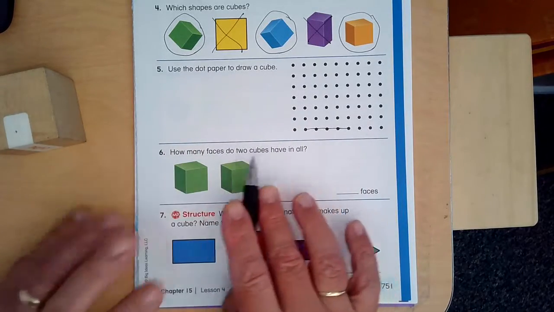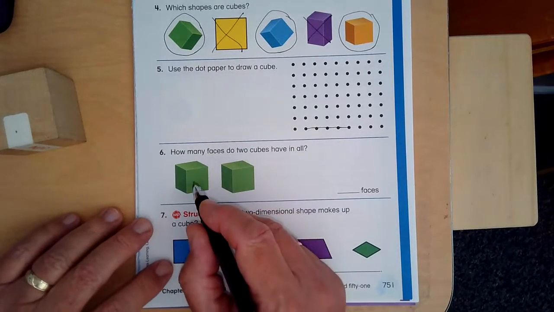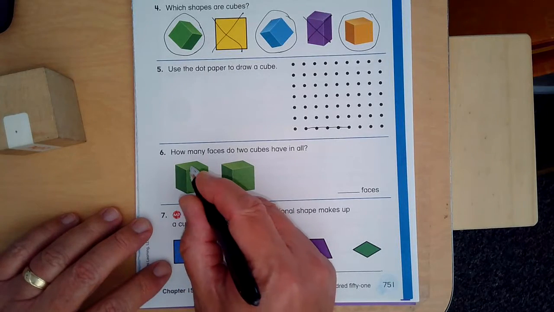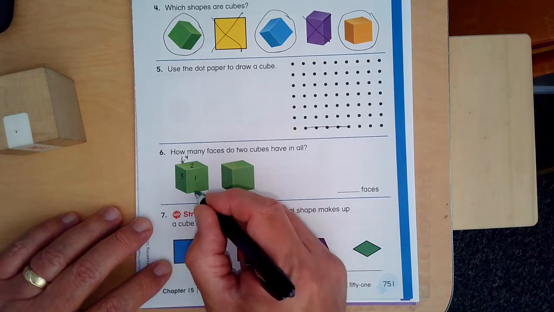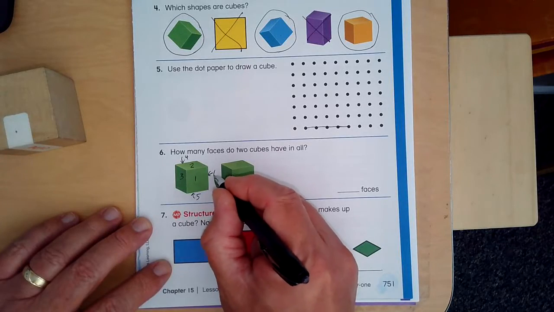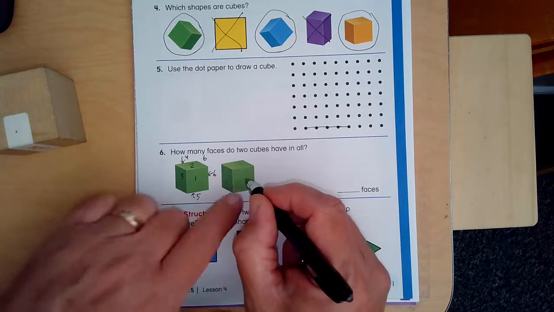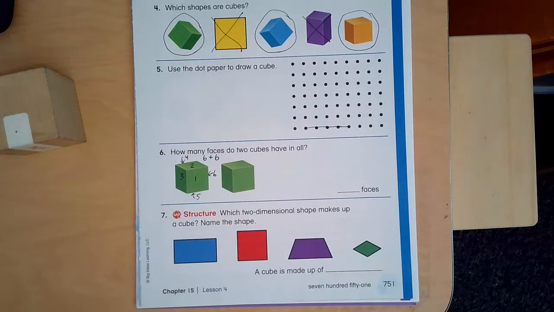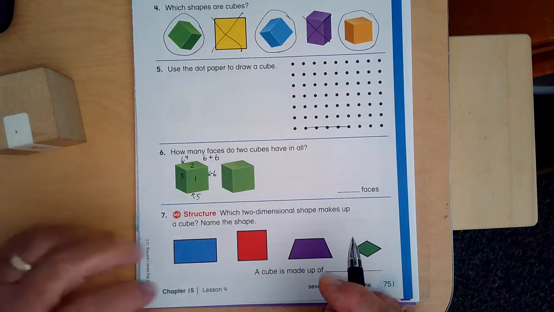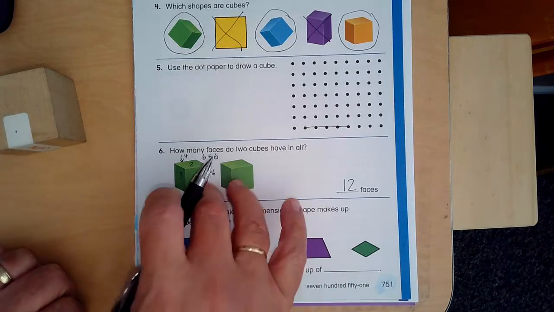All right, how many faces do 2 cubes have in all? Let's see. If I have 1 cube, we counted before, there's 1 and 2 and 3. And the back 4, and the bottom is 5, and the right side is 6. So if this cube has 6 faces, then this cube also has 6 faces. So 6 plus 6, we know that from our doubles, and 6 plus 6 is 12. 12 faces on the 2 cubes.